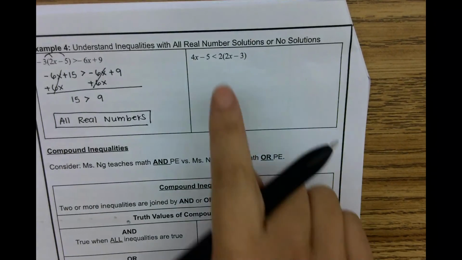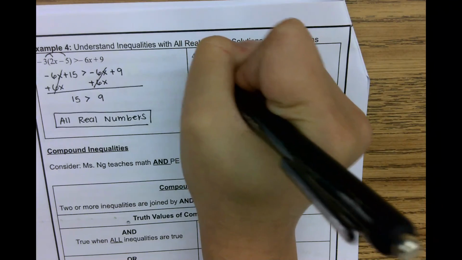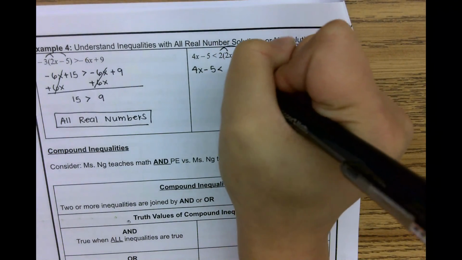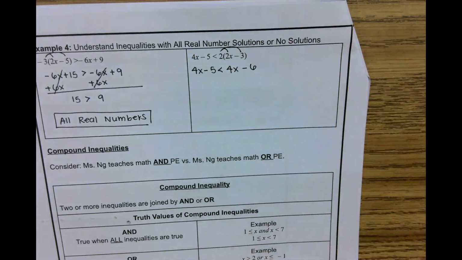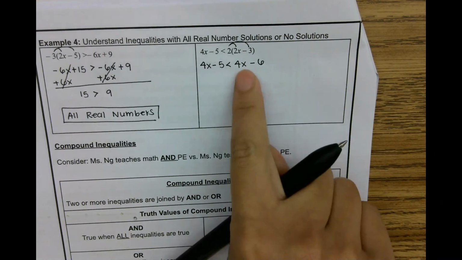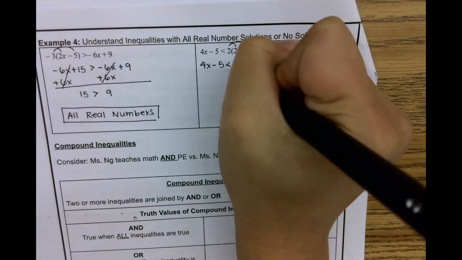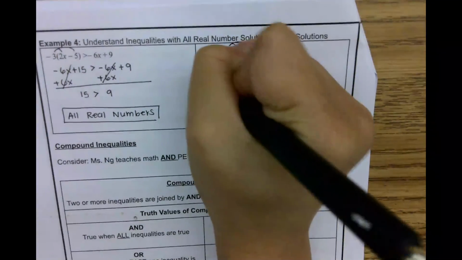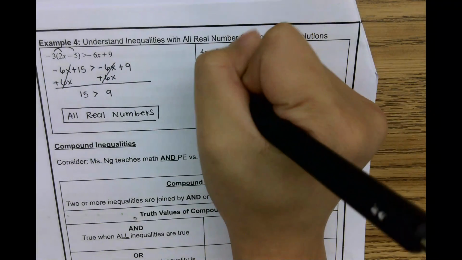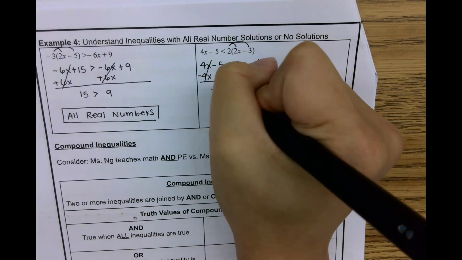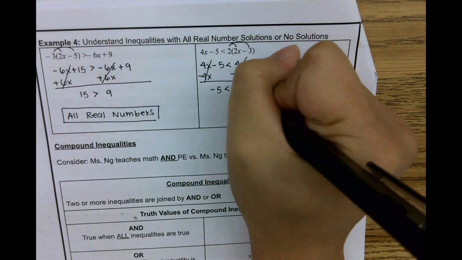Again, I'm going to start by distributing. The left side stays the same. Distribute: 2 times 2x is 4x. 2 times negative 3 is negative 6. Then I'm going to move all of my variables to one side. I told you I like to do it to the left, so I'm going to move this by subtracting 4x. 4x minus 4x ends up being 0x, so that cancels to be negative 5, less than, 4x minus 4x cancels to be 0x, leaving me with negative 6.